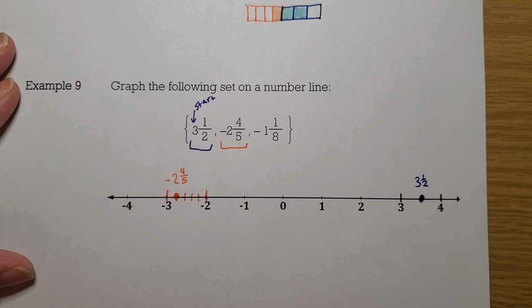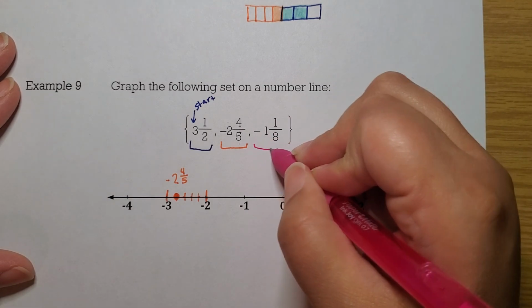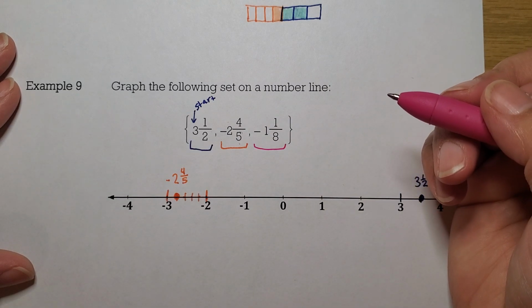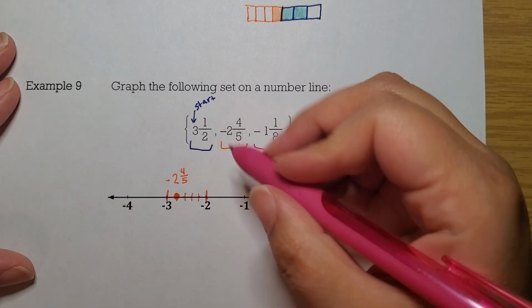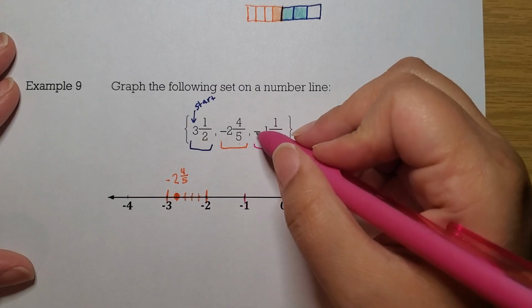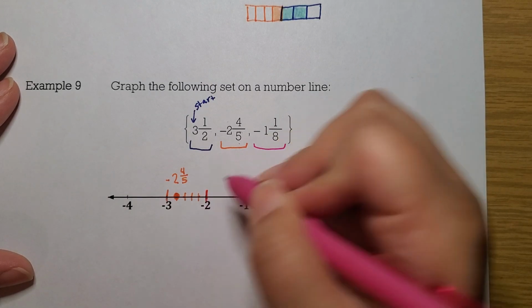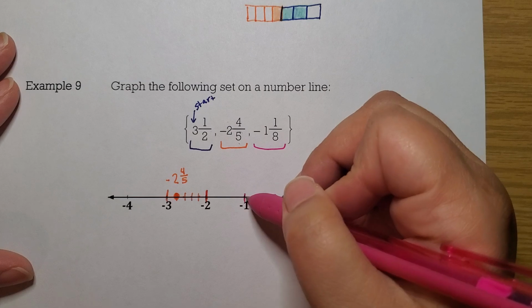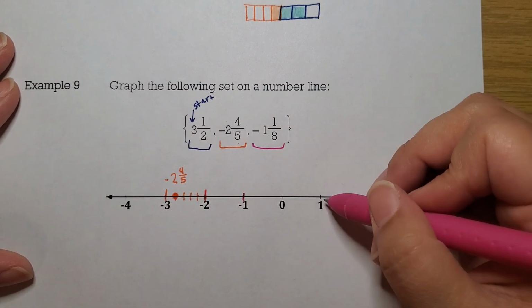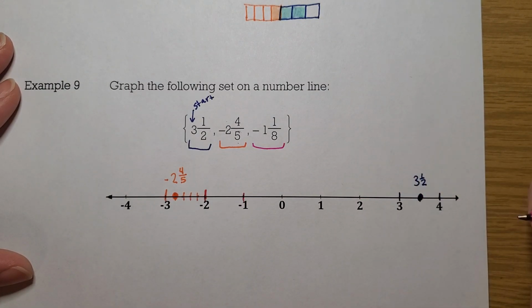All right, we've got one more mixed number that they would like us to graph, and this is -1 and 1/8. So I start at -1, and I'm going to go over to the -2. Since it's negative, I move to the left. If it was positive, I'd move to the right.